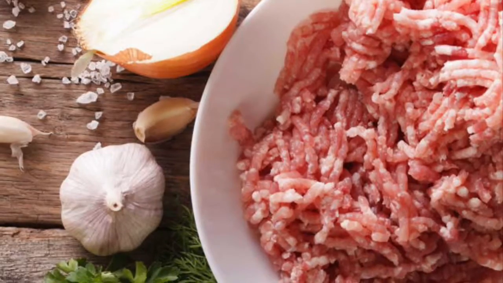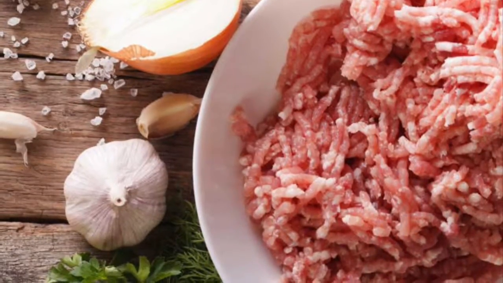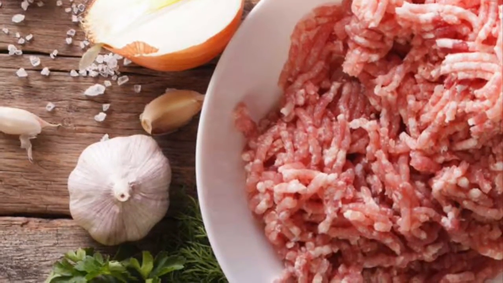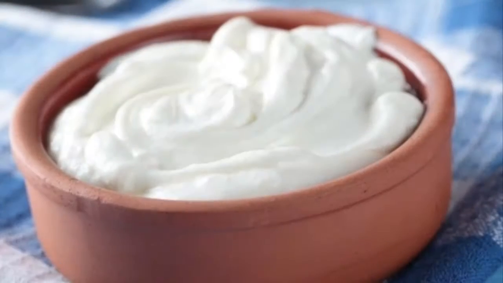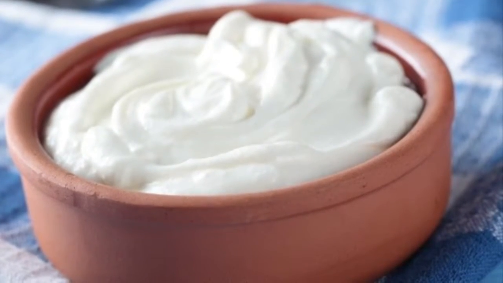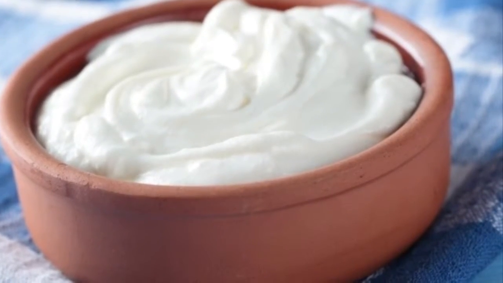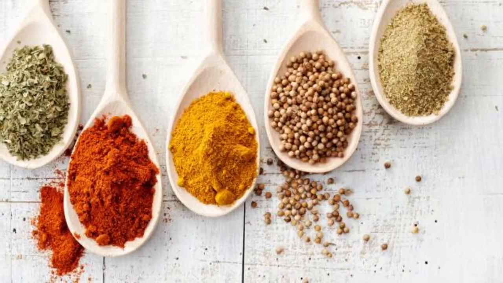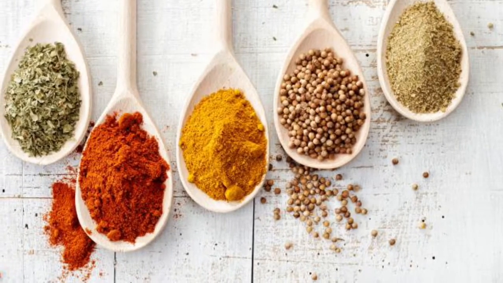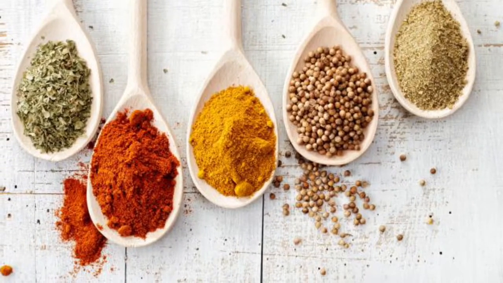And then you will need minced meat. Usually it's minced lamb or minced beef, as it is very fatty. And yogurt is one of the main ingredients. They usually use about 1 kg of yogurt for this recipe. You will need some spices and salt and everything that you could find in your pantry really.